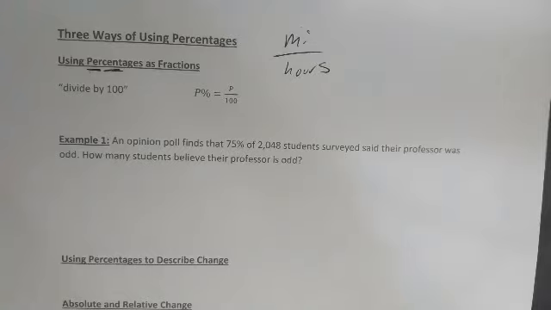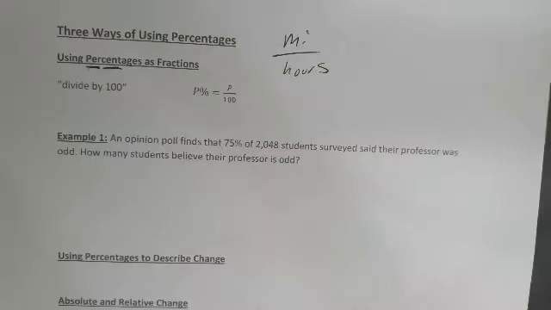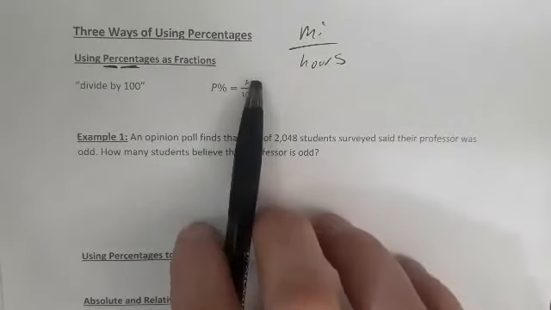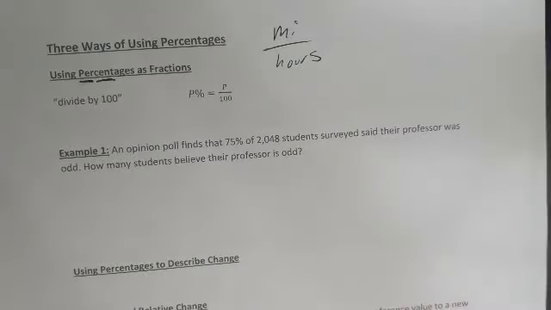And so we're talking about cents in a dollar. There's 100 cents in a dollar. The centennial is 100-year anniversary. Bicentennial would be 200 year. So we divide by 100 is literally what percentage means. So p% would be whatever number's there divided by 100 is what we are talking about.